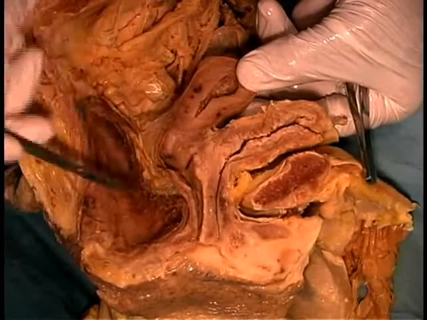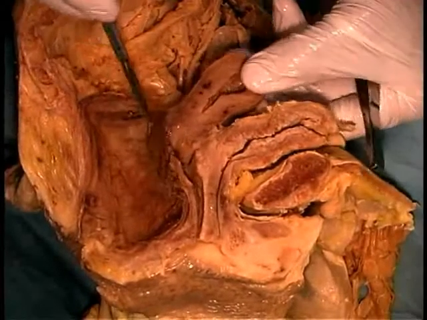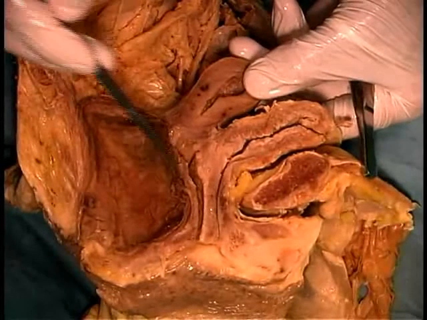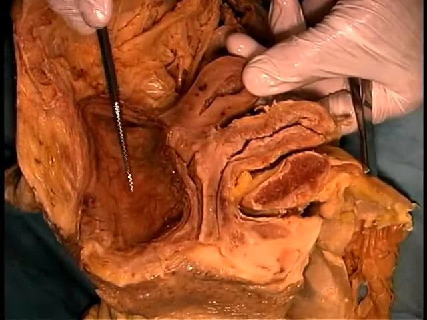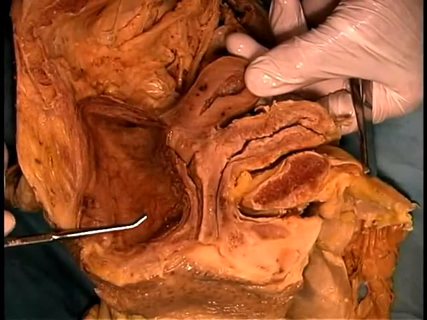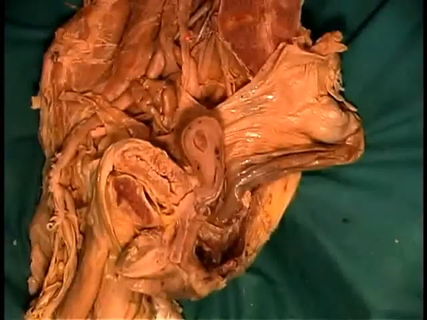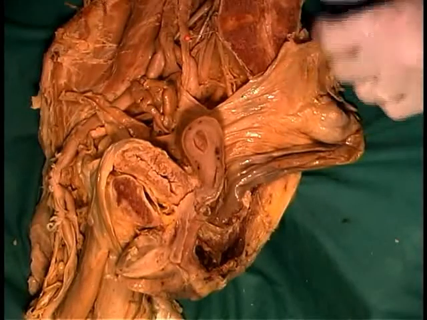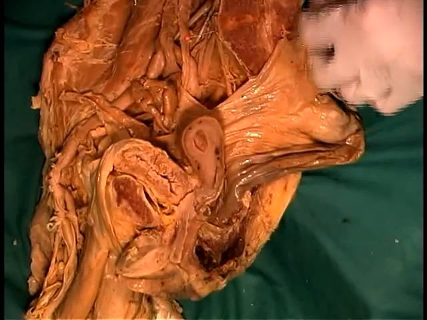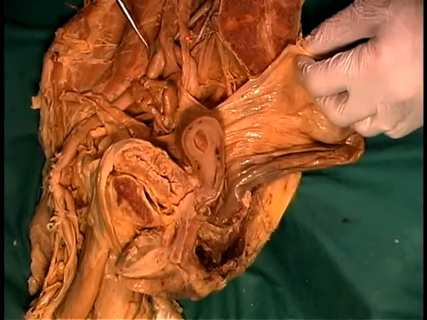Okay? And then posteriorly is the rectum becoming the anal canal. Not really obvious here, but there's about a 90-degree turn, the rectum being in this orientation and the anal canal being in this orientation. To continue the dissection on this side, we'll look at the vascular system first and then the nerves forming the lumbosacral plexus, or basically the sacral plexus.